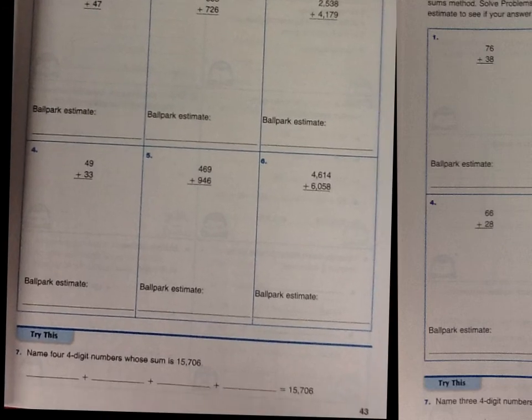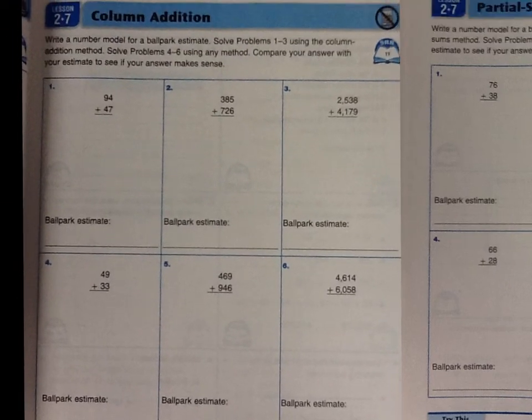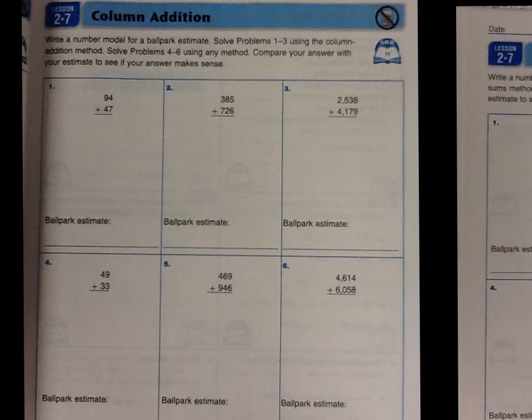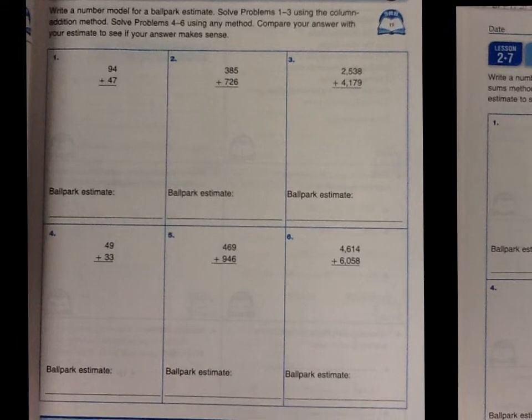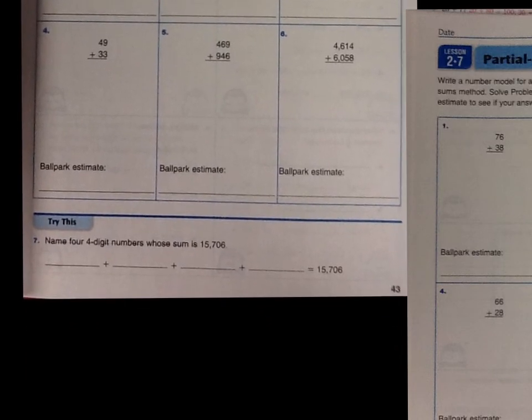And then the next page, you're doing 6 problems again, but this time you're using the column addition. So that's the second way we showed you. Again, solve the problems, and your ballpark estimates go below.